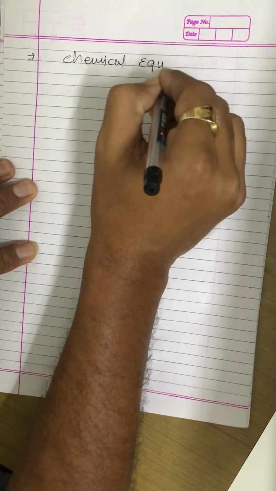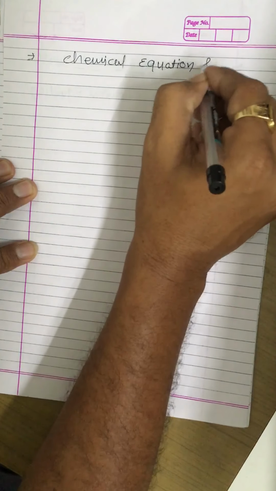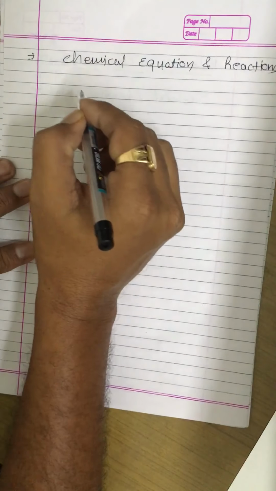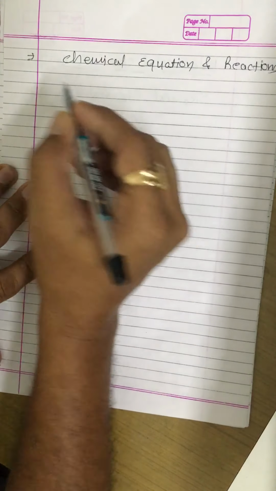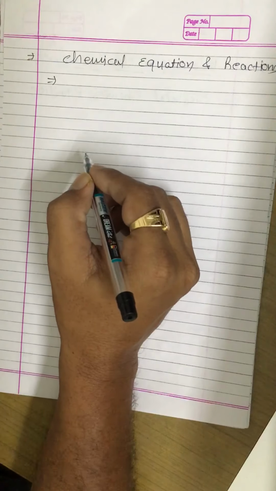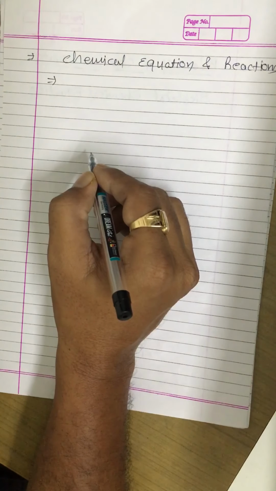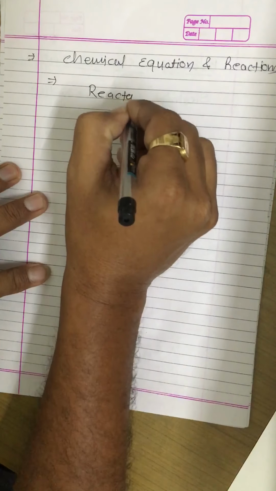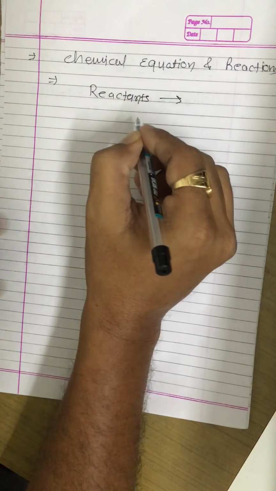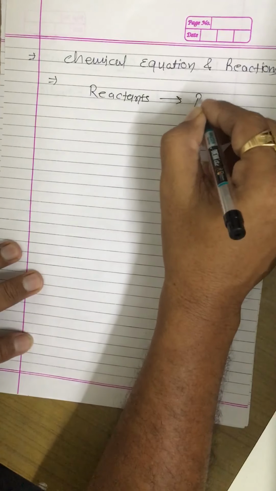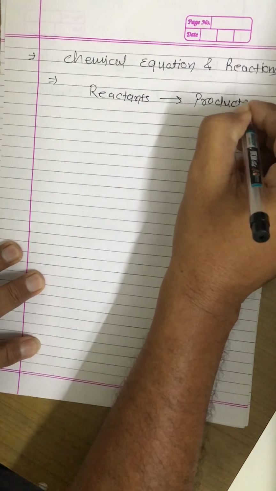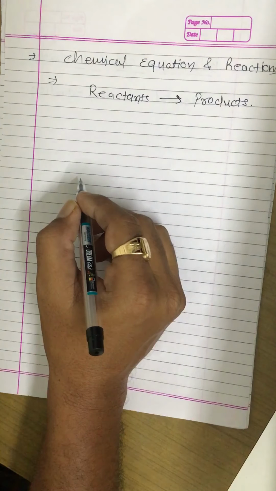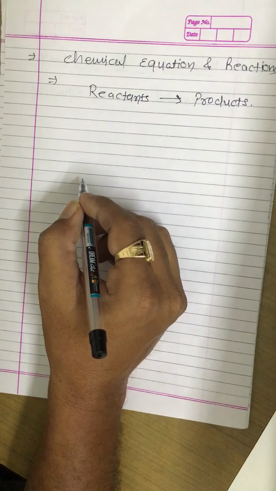Yesterday we started chapter number 1, chemical equations and chemical reactions. Today let's start from yesterday's revision. First of all, as we learned yesterday, reactants are always written on the left side and, friends, products are written on the right hand side to balance a chemical equation.